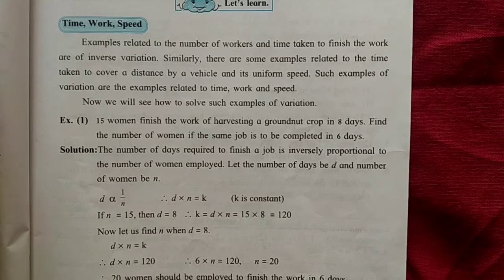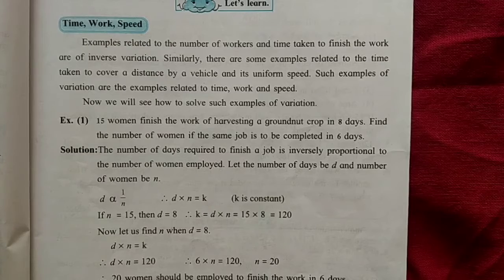Then it will take nearly 7 hours to travel. But if another train is traveling at the speed of 50 kilometers per hour, it will take exactly double. So this is also inverse variation, but here it is related to speed and time.